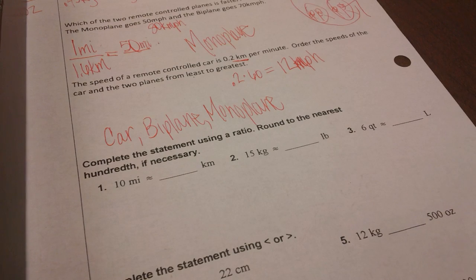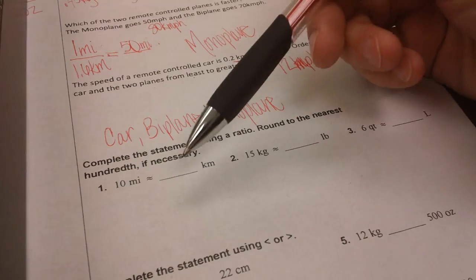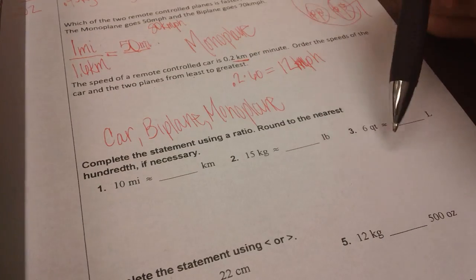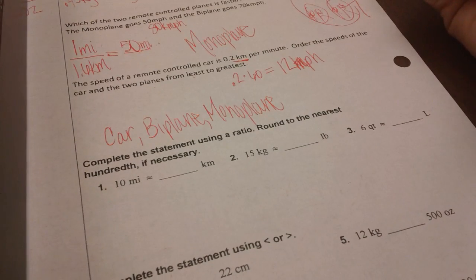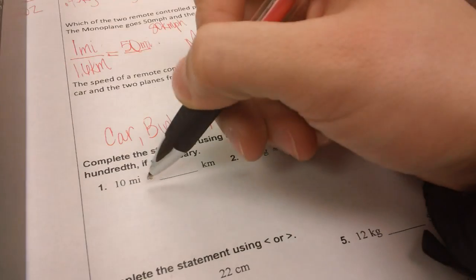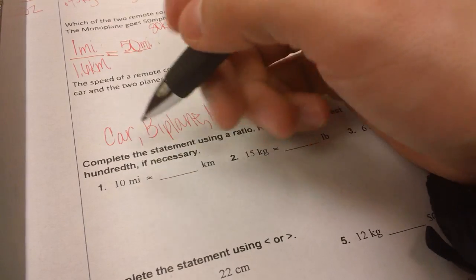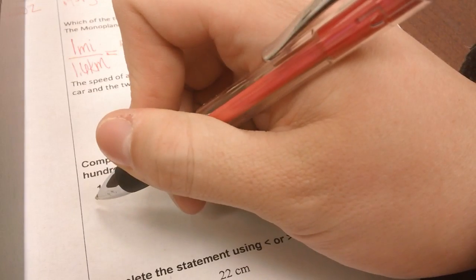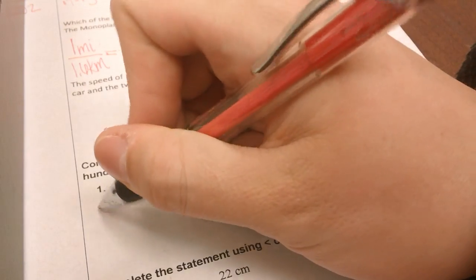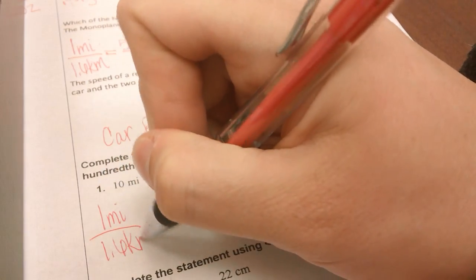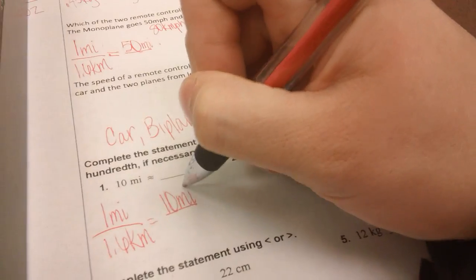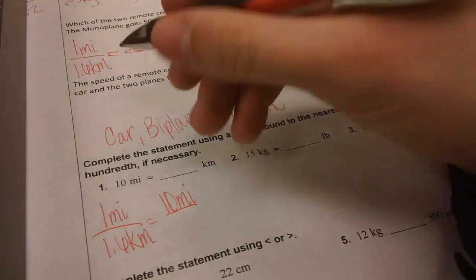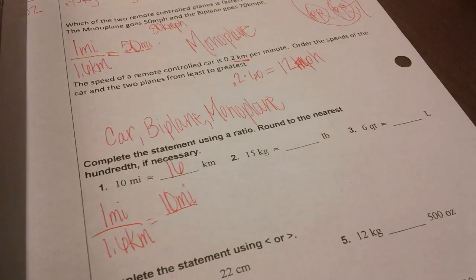Alright, we're going to do a couple of practice problems. I'm going to do numbers 1 and 4 for you, and you're going to do the other 5 for your homework assignment. 10 miles is about how many kilometers? So we know that we have to use the conversion of 1 mile is 1.6 kilometers. And I'm going to fill in my 10 miles. So 10 times 1.6 is 16 kilometers.